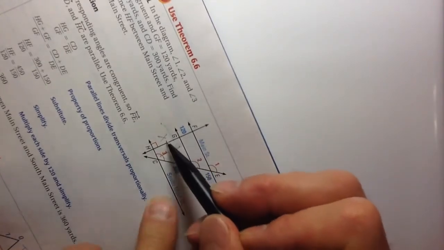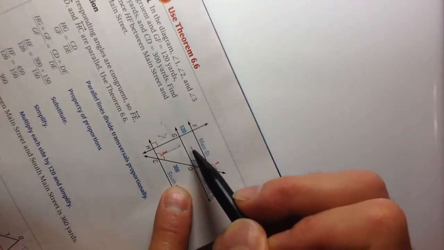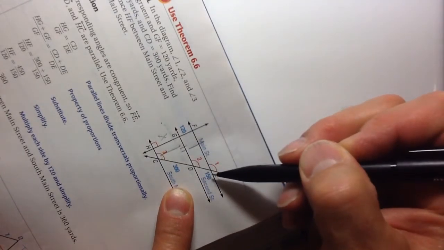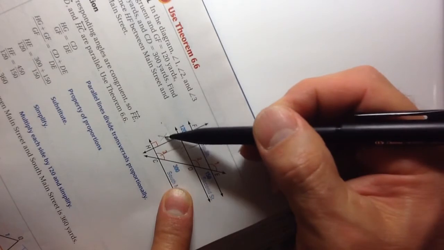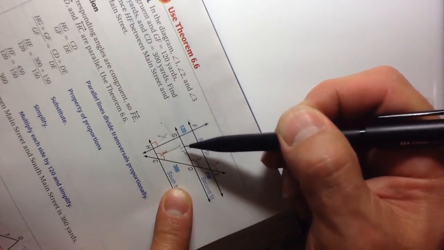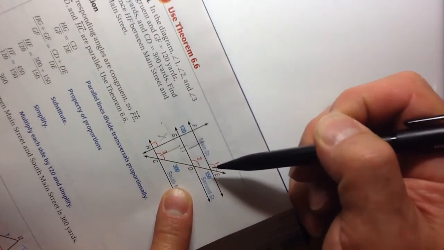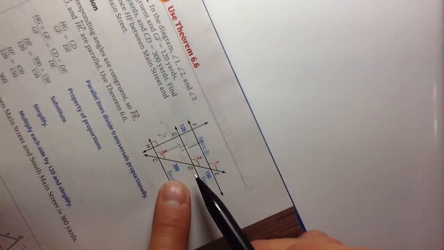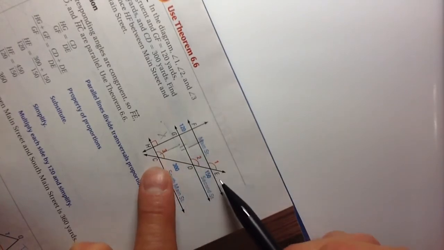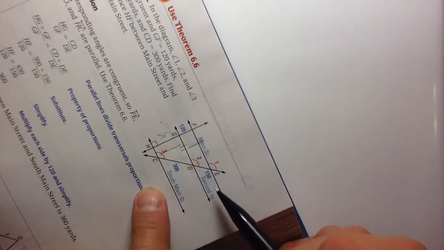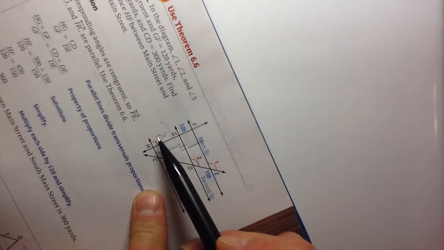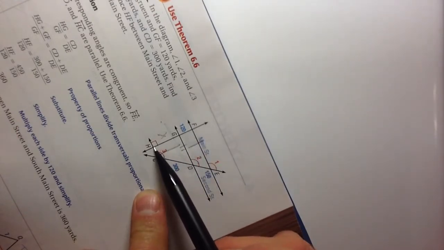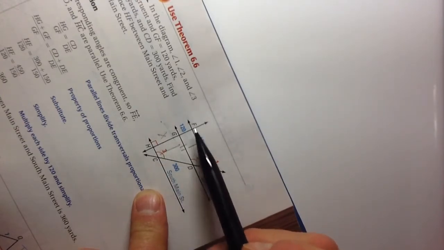We could say x over 300 equals 120 over 150. See that proportion? x over 300 equals 120 over 150. We could say any of those proportions, and we know that would be true because these three lines are parallel to each other. Once we solve for x, we could add that to 120 to get the length of segment HF.